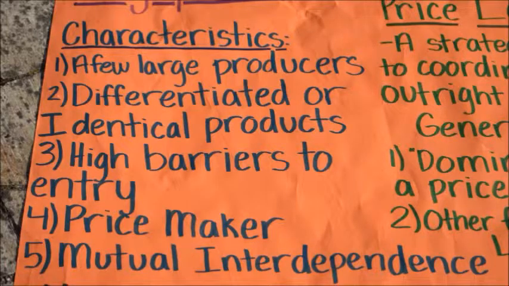Oligopolies are more closely related to a monopoly than they are to monopolistic competition or perfect competition. The characteristics of an oligopoly are few large producers, generally less than 10 of them. They have identical or differentiated products, depending on the type of oligopoly. There are high barriers to entry, such as economies of scale, high startup costs, and the ownership of raw materials. There is control over price, so they are price makers, and mutual interdependence, in which firms use strategic pricing in order to get the highest profit that they can.